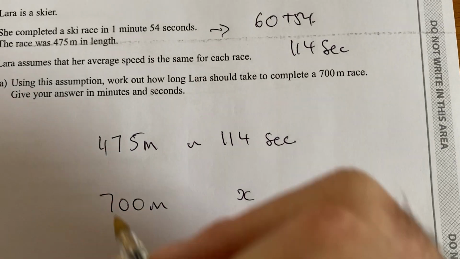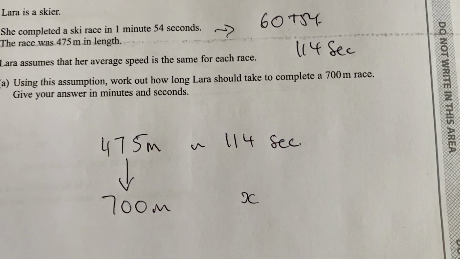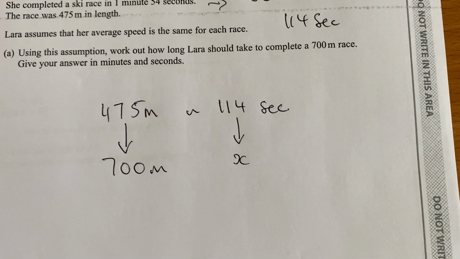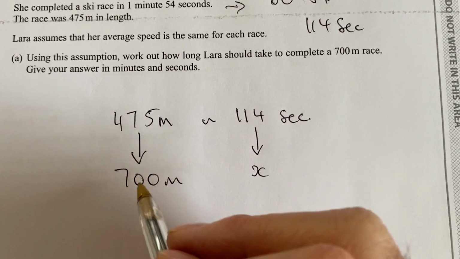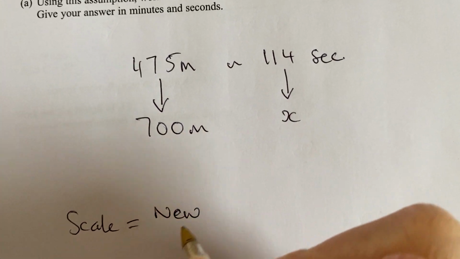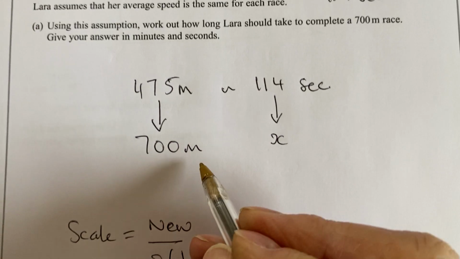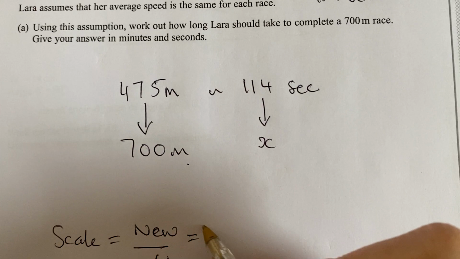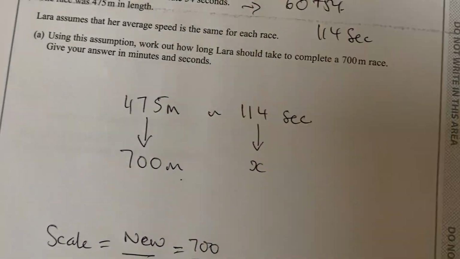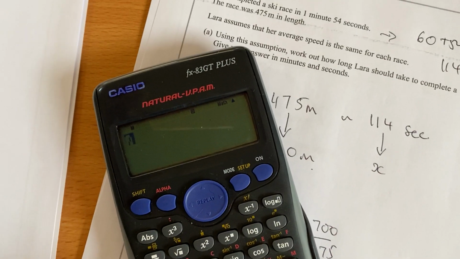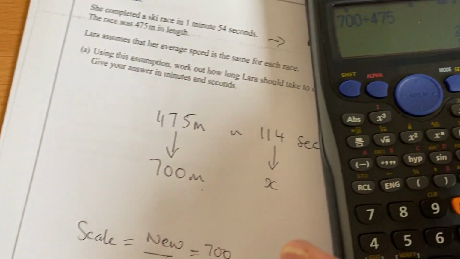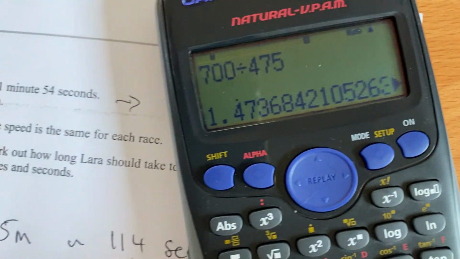Now to do this, you say, right, what did I do to get from there to there? I do the same from there to there. So what scale did I use to get from there to there? Now scale's really good. Scale is about new over old. This is my new value, that's my old value. So I do 700 divided by 450.